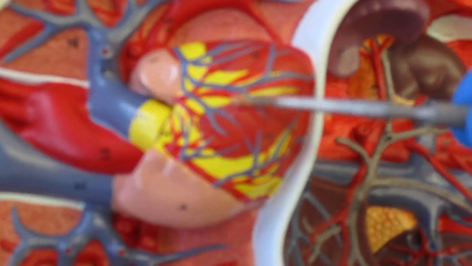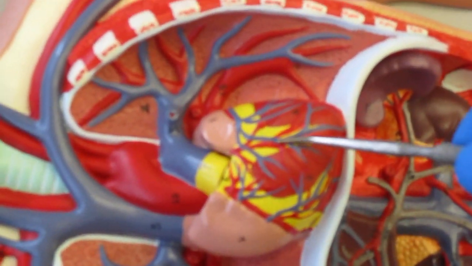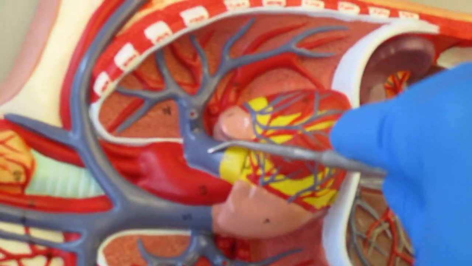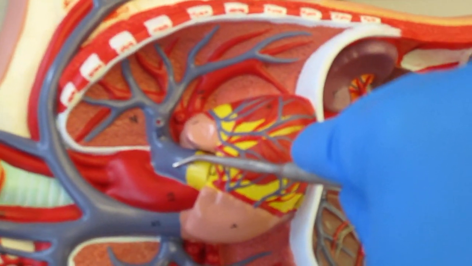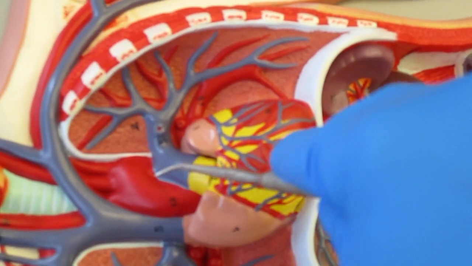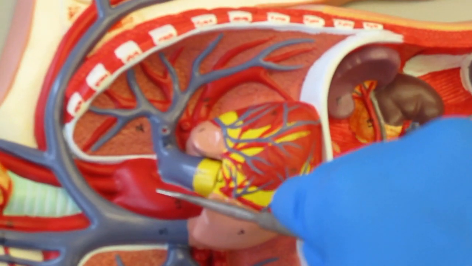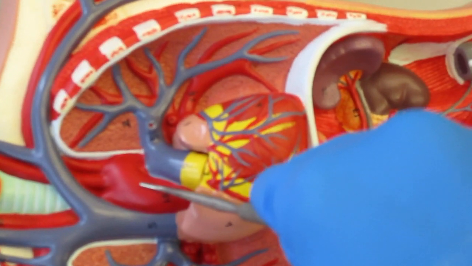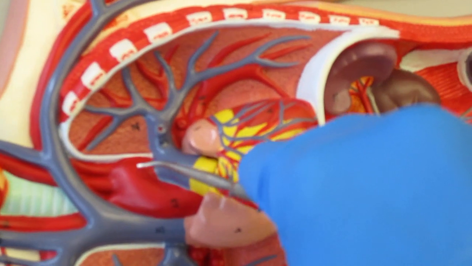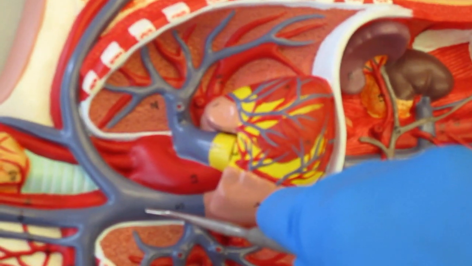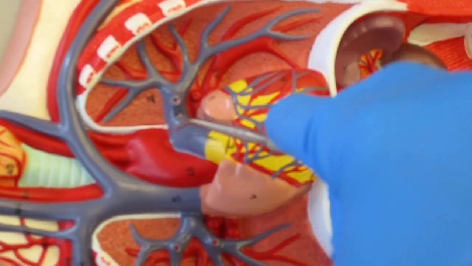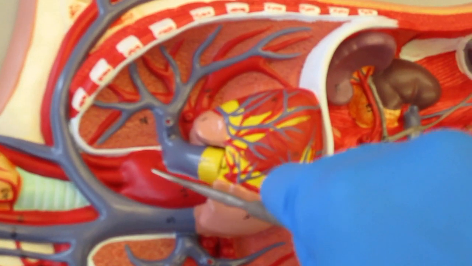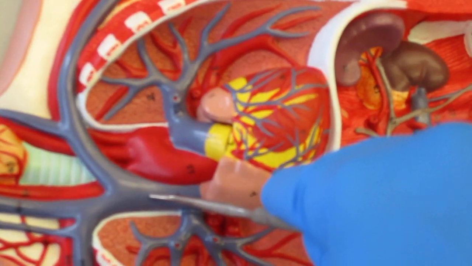So we have the heart right here. Obviously, we have three big vessels here. Your pulmonary trunk right here. We have right behind it the ascending aorta, or the aortic arch right there. And then right behind that you would have your superior vena cava. So we have, again, pulmonary trunk, aortic arch, and superior vena cava.